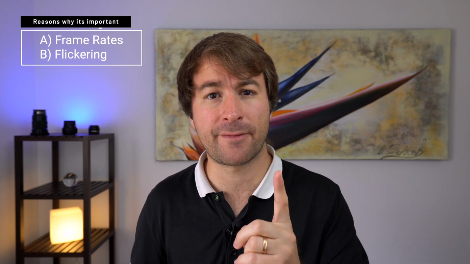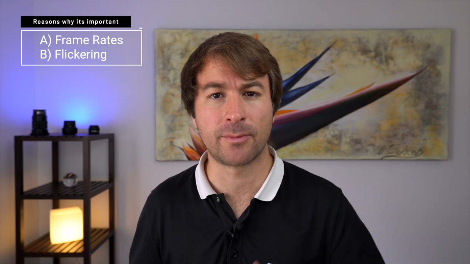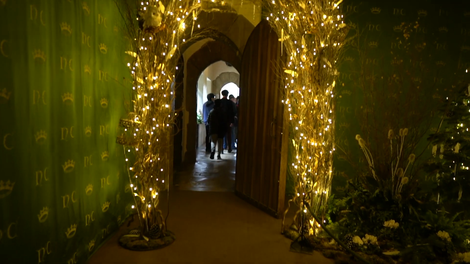NTSC versus PAL. These are basically 2 analog TV color systems that were used in analog TV. So it doesn't have the same importance as it used to, but there are still 2 reasons why it is important to have a basic understanding of it. The first is because it affects what kind of frame rates you can choose, and the second one is it can cause some flickering if you're filming in artificial light.